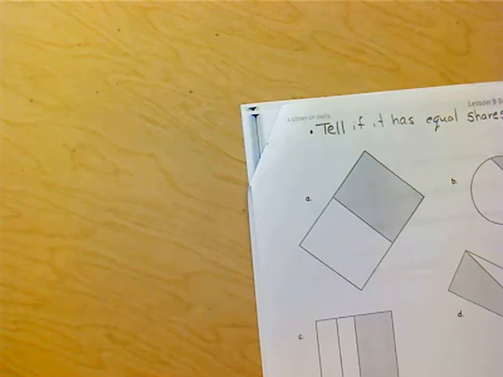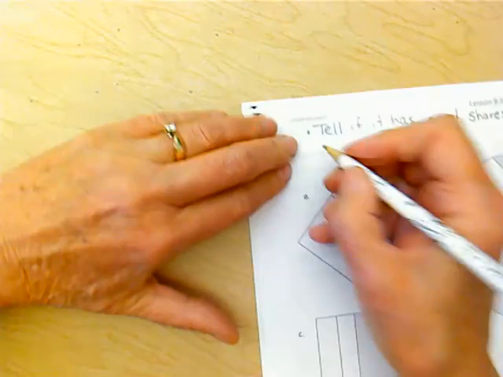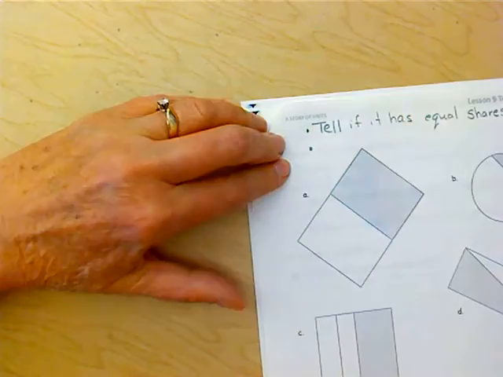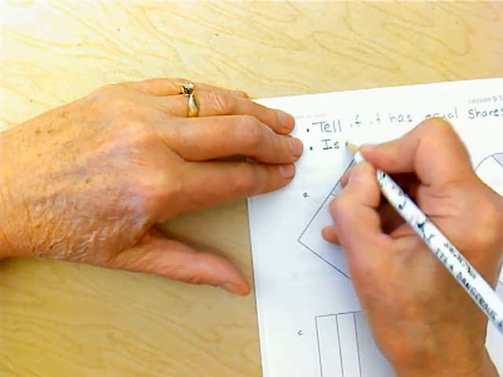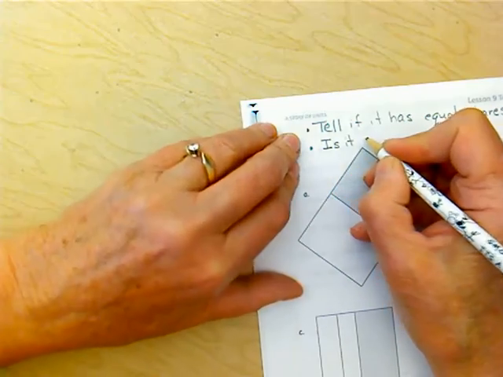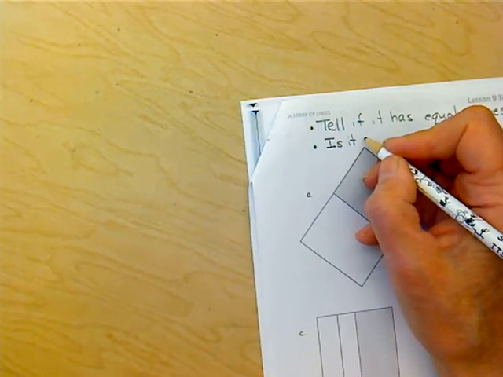And then you have to decide, is it divided in half? Is it partitioned, if I'm looking for the right word.